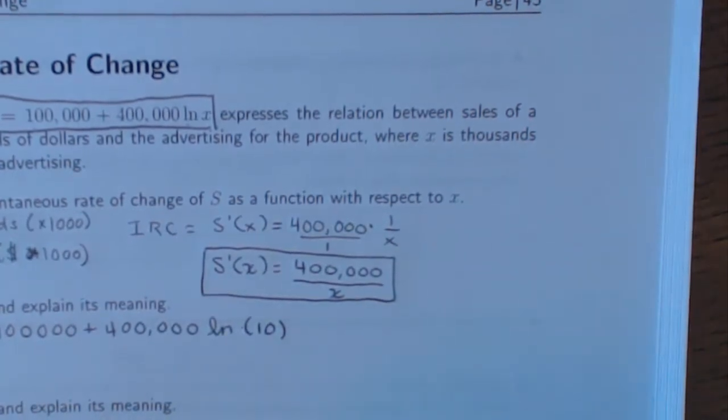So the way you interpret IRC is you say at this value right here, that's your input at 10, but you have to turn it into English. So this is times 1,000, so 10 times 1,000 is 10,000. It's money spent on ads. That's what X is. So at $10,000 spent on ads, this function is about sales.